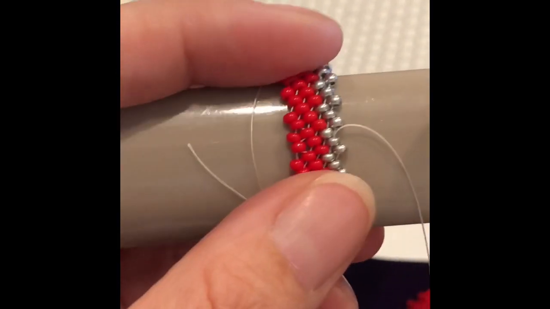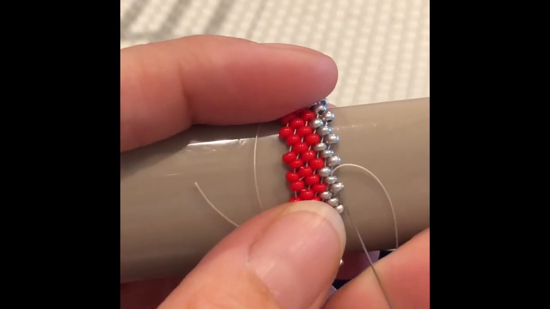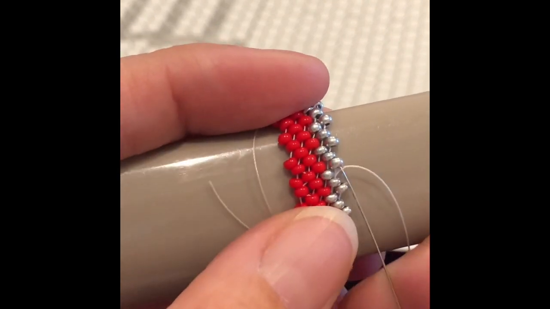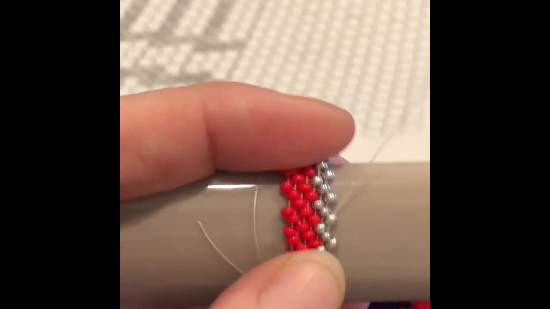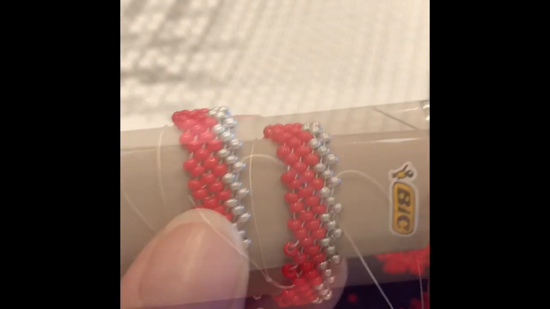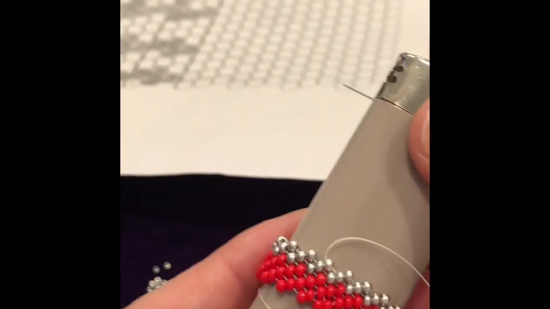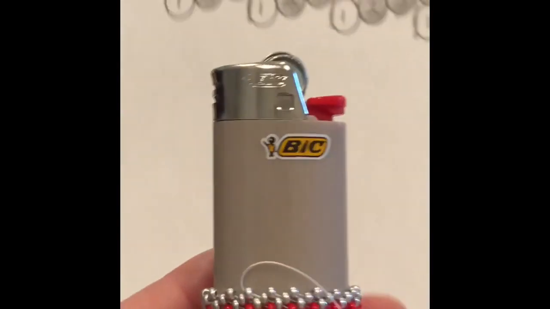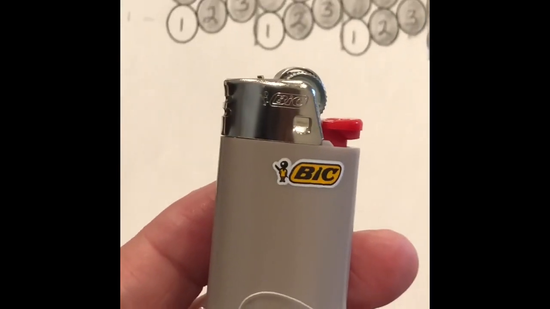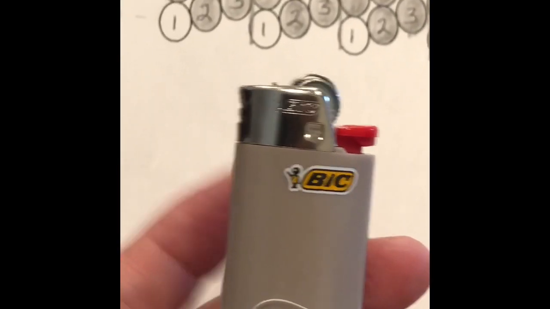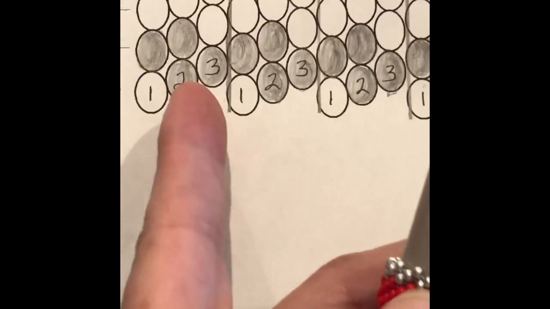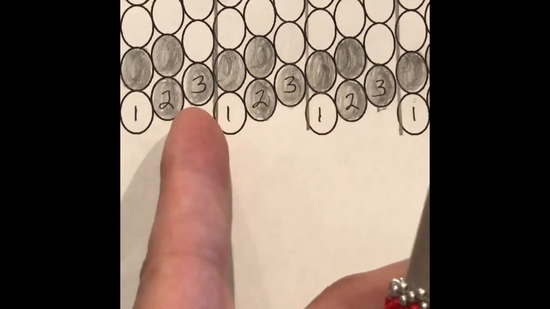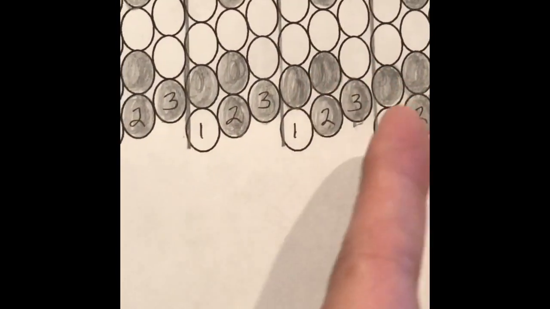I finished that row, and now I'm going through the bridge, and now I'm at the beginning of the next row. Okay, so now I have, I need 4, 1, 2, 3, 4, 1, 2, 3, 4 to keep going.